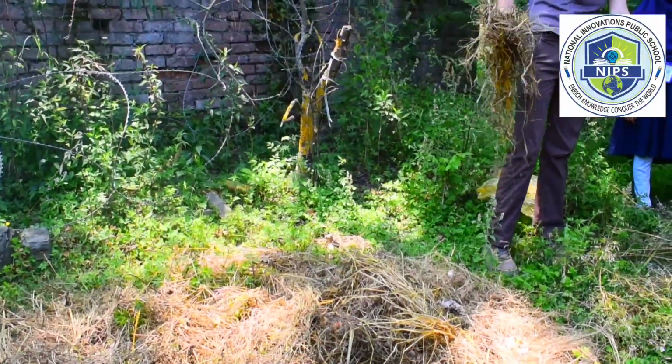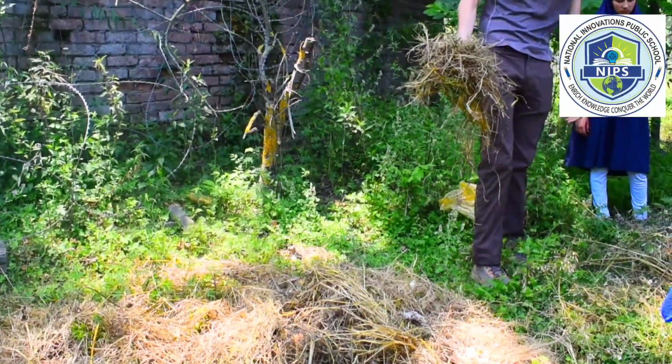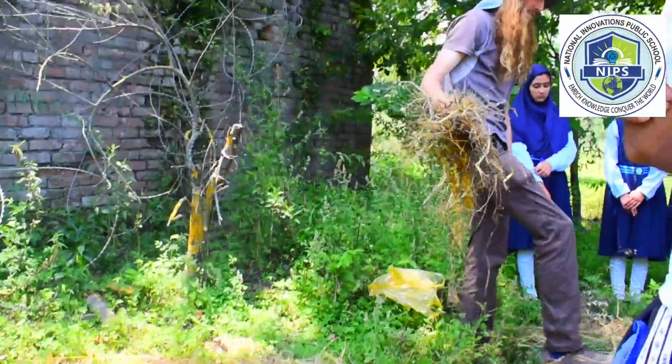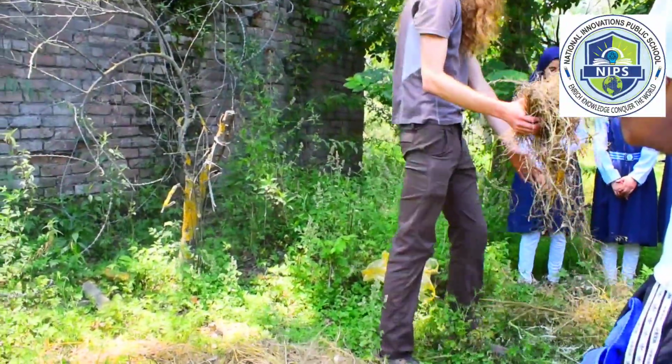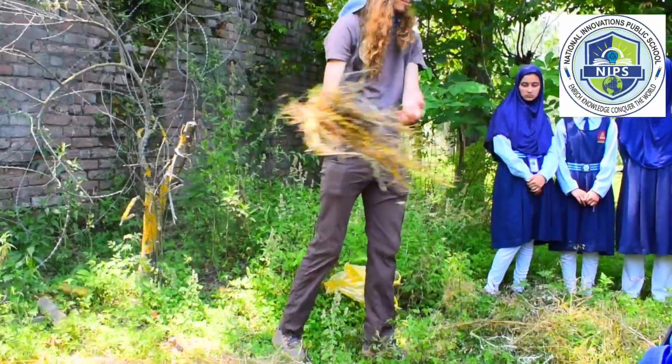So that's composting. We're going to be doing a compost pile somewhere over there along that fence line. You can see over there, there's already a trash pile. So we're going to divide.